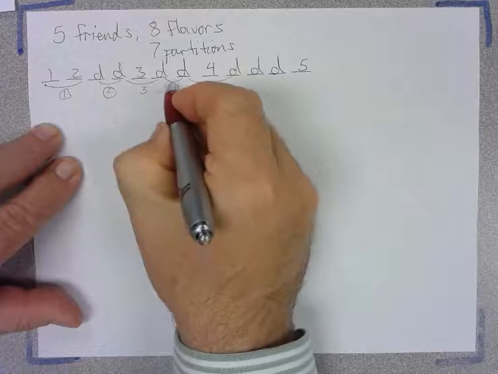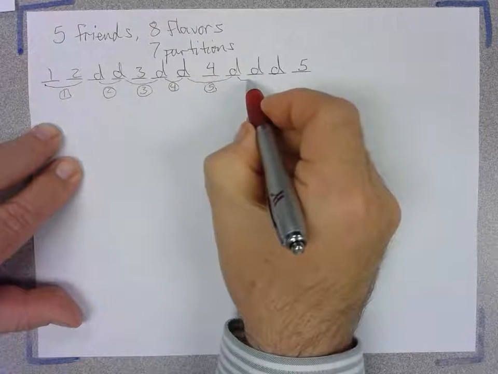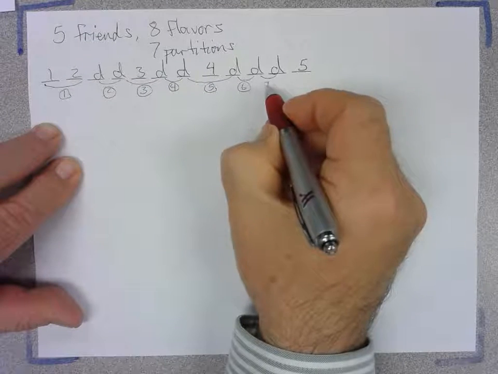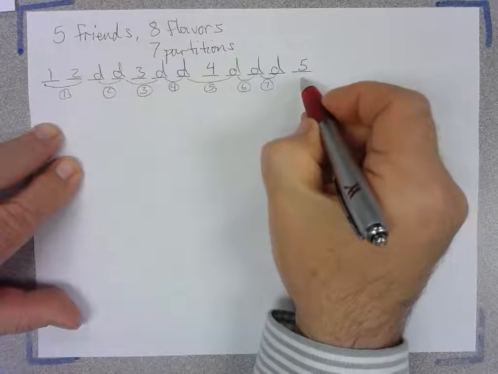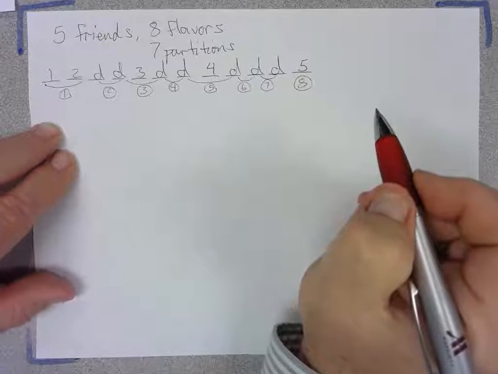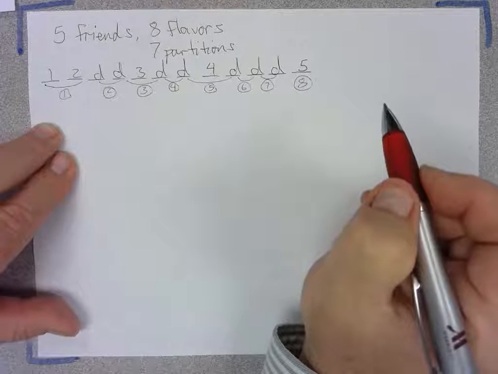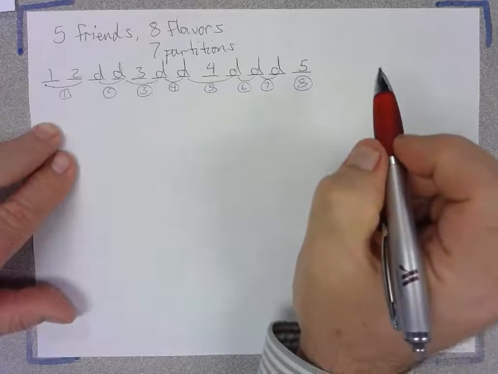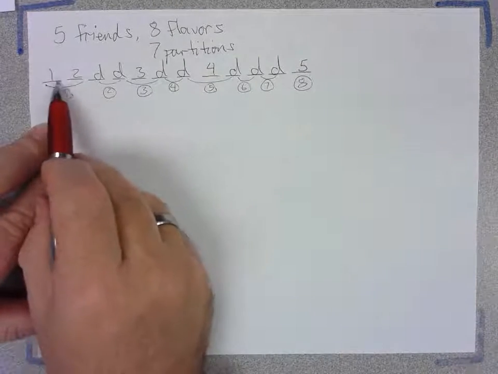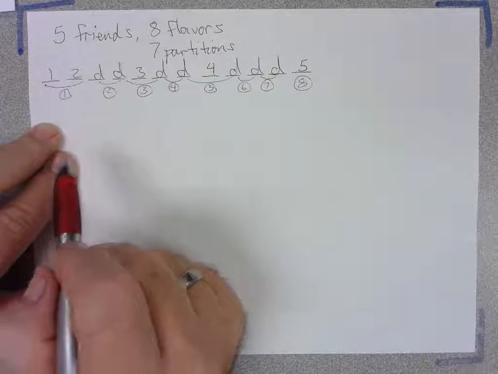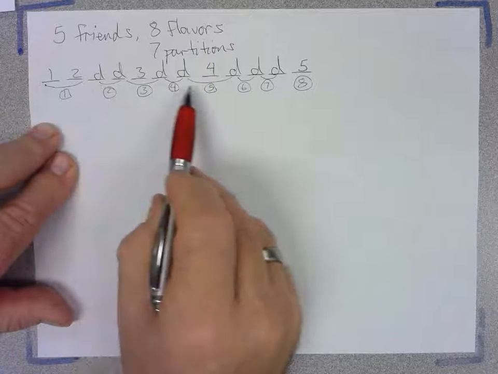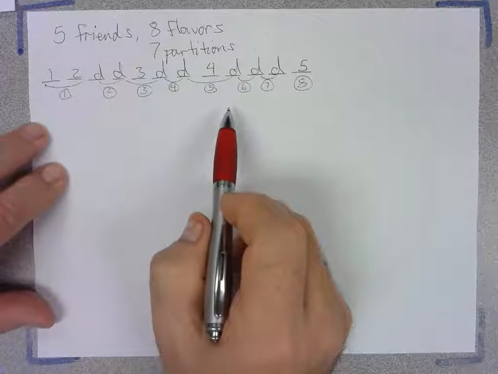Nobody wanted the 6th flavor. Nobody wanted the 7th flavor. So what does that leave down here at the end? Friend number 5 chose the 8th flavor. Okay? Again, combinations with repetition, it's okay that these 2 friends chose the same flavor. And obviously, it's okay if some of the flavors were not chosen at all.